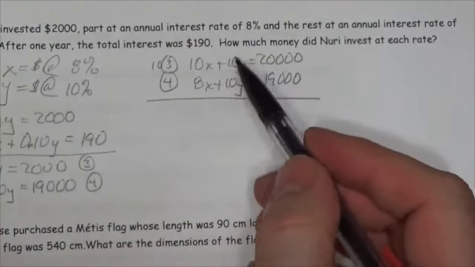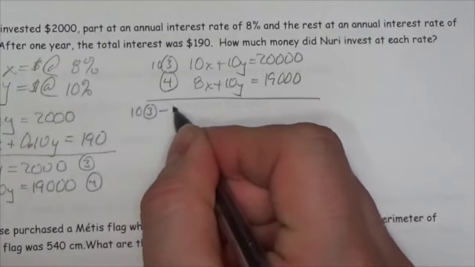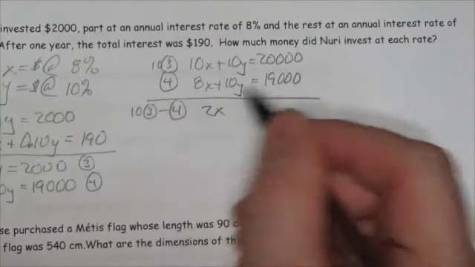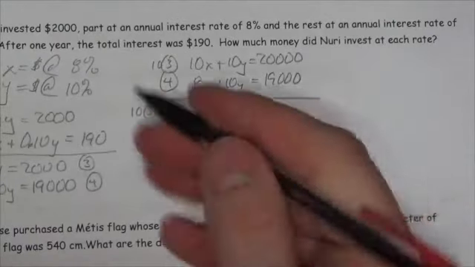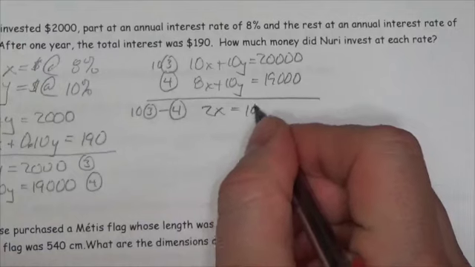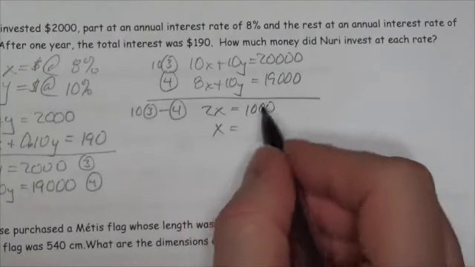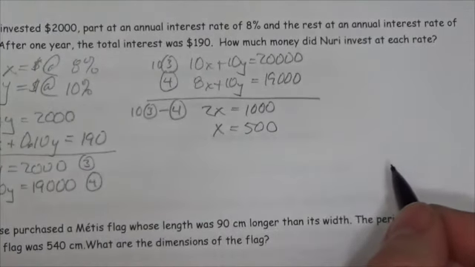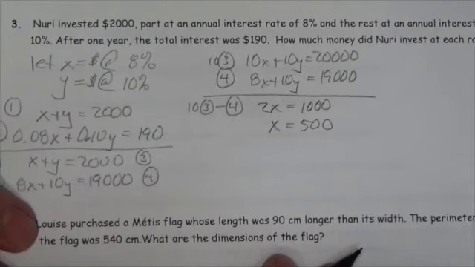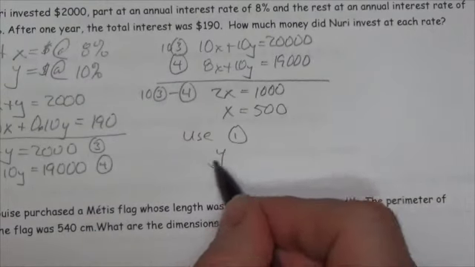The coefficients of the y are the same, so if I just take 10 times equation 3 and subtract equation 4, 10x minus 8x is 2x, 10y minus 10y goes away, and 20,000 minus 19,000 is 1,000. And so by dividing by that coefficient, I get that x is equal to 500.